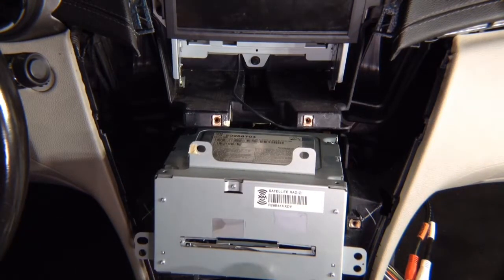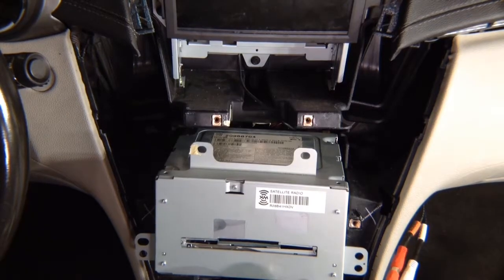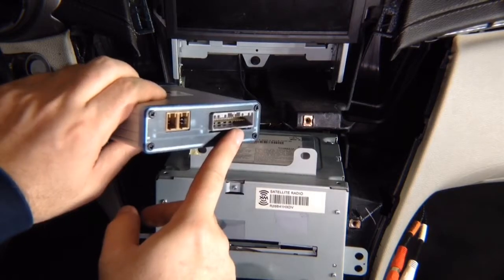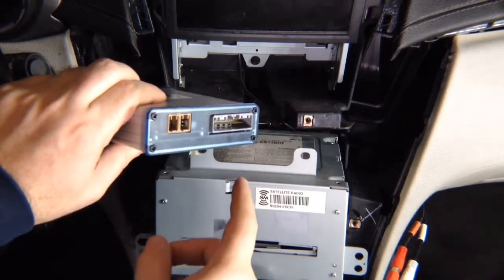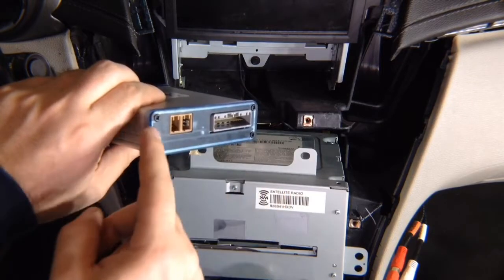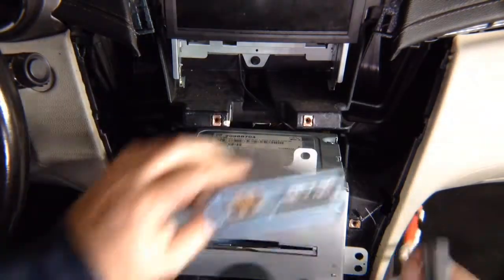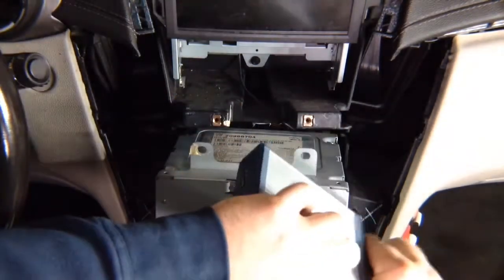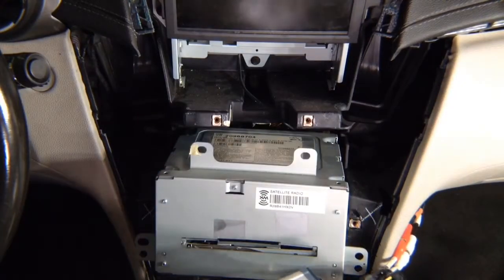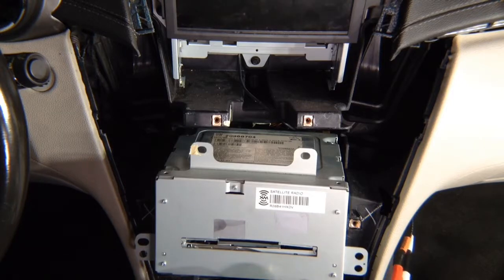Now we want to make sure that we connect everything right and that everything works. So you're going to take your module. You're going to plug the main harness in here. The cable that's coming from the screen is going to go in here, and the cable that's coming from the back of the radio is going to go in here. So let's plug it in. Main one. We're going to plug in the screen side, and then we're going to plug in the radio side.